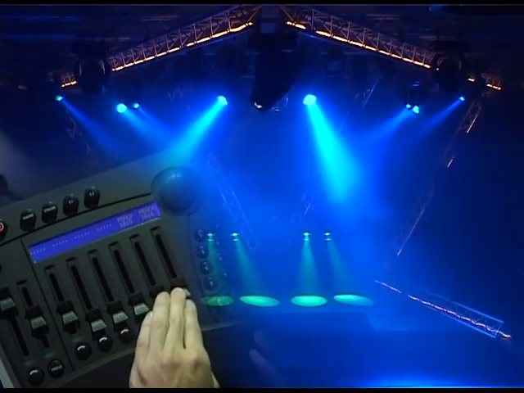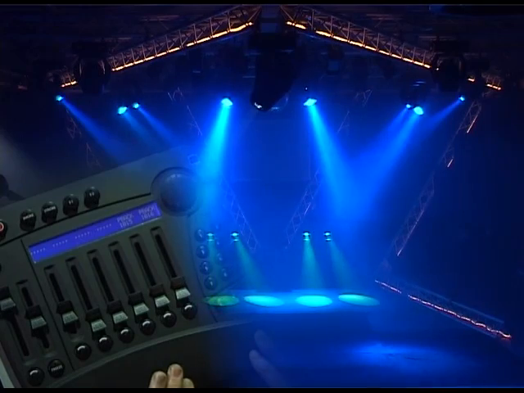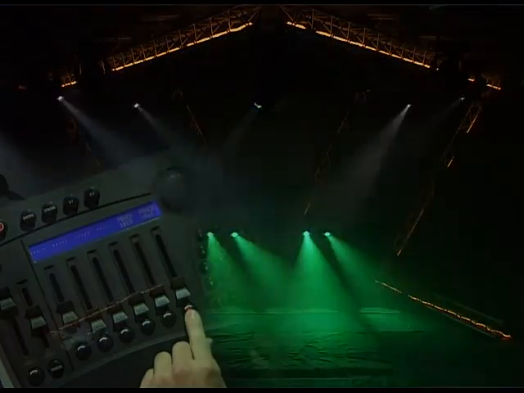Pressing the button below the fader puts the playback at 100% immediately if you have programmed a fade time of 0. Release the button and the playback turns off.